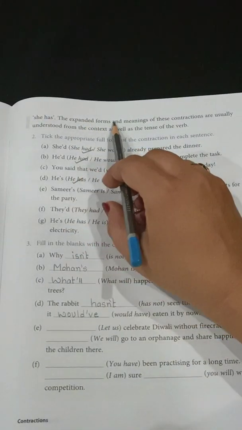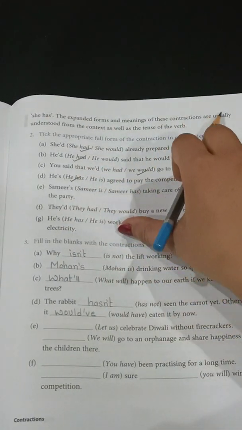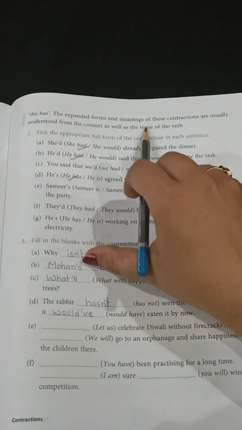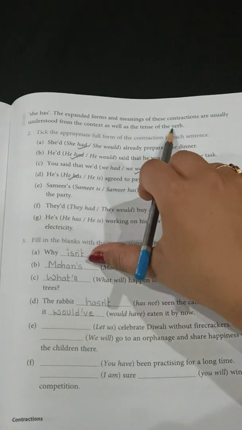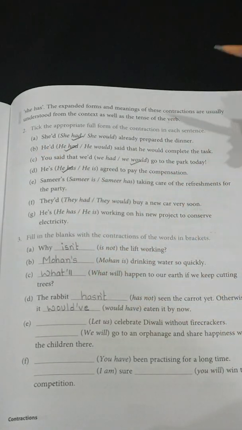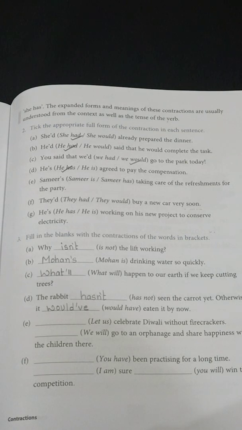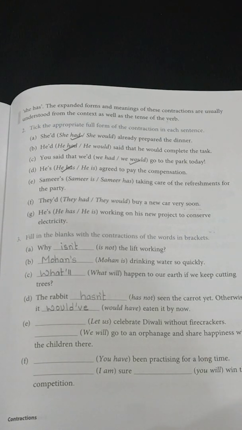The expanded forms and meanings of these contractions are usually understood from the context as well as the tense of the verb, as we have seen by reading and understanding the entire sentence and also understanding the tense of the verb in the given sentence.